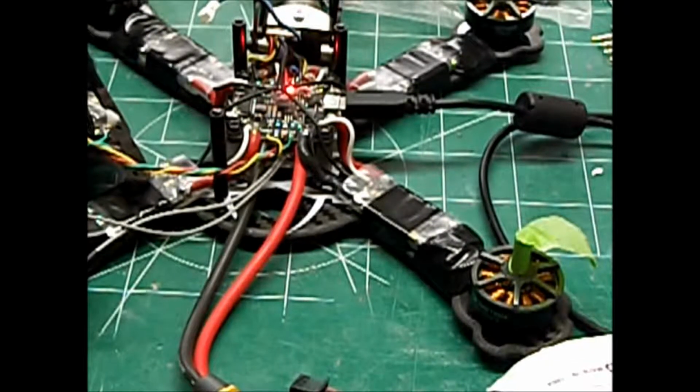Up on the screen, I've got all the endpoints adjusted. The centers are all at 1500. Let me see if I can zoom in a little bit. Centers are at 1500. All of them will go up to about 2000. Yeah, let's get into the endpoint.